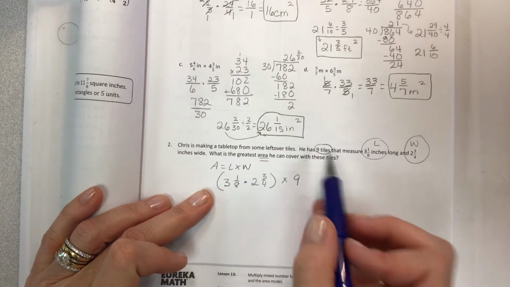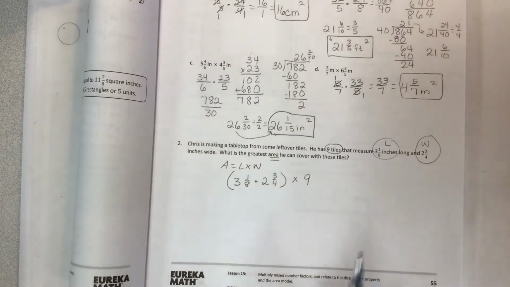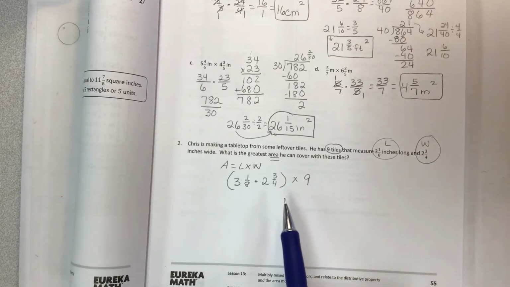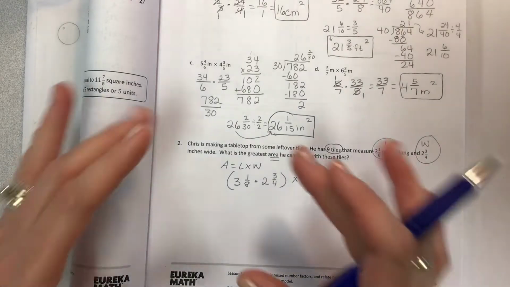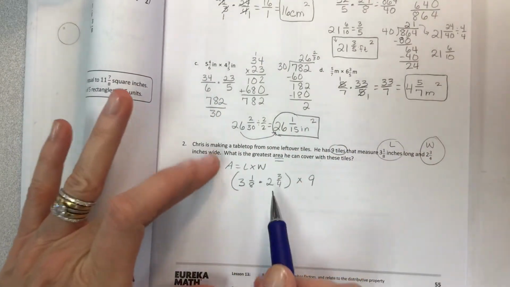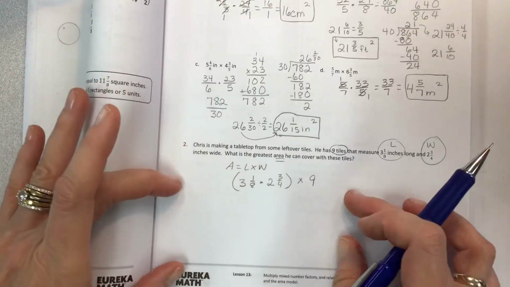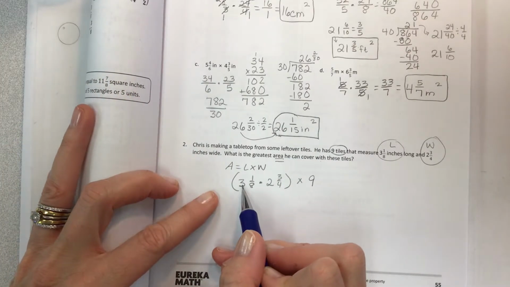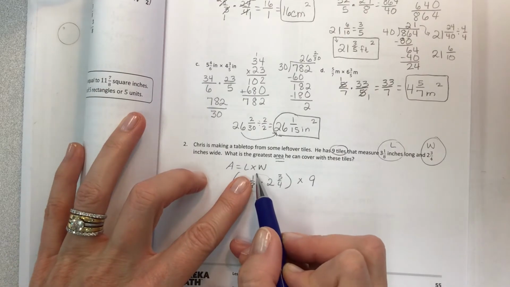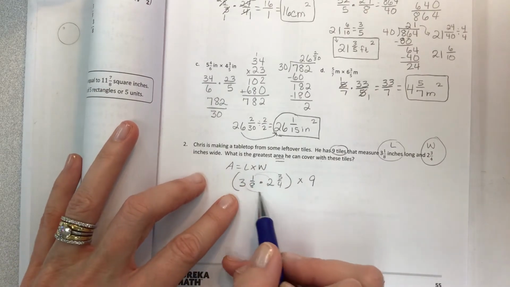So set that up first so you don't forget that last step with the 9 tiles, okay, to multiply it 9 times. Now, if I was to stretch it all out, because these can, I could do 4 parts, okay? So it could be whole number times whole, whole times fraction, fraction times whole, fraction times fraction, okay?